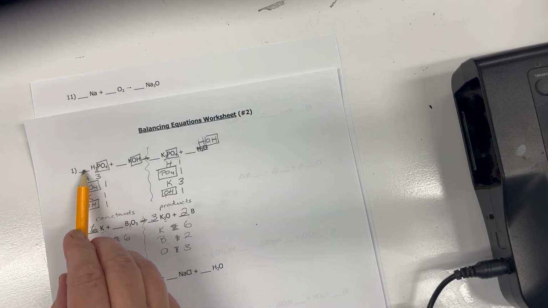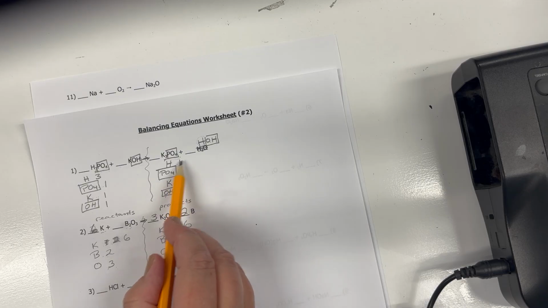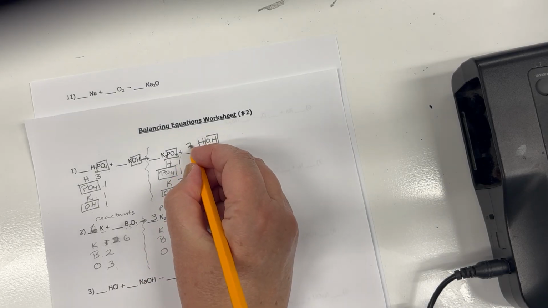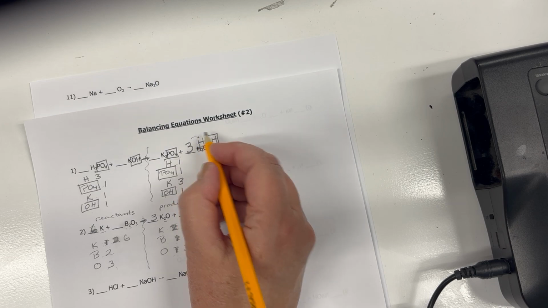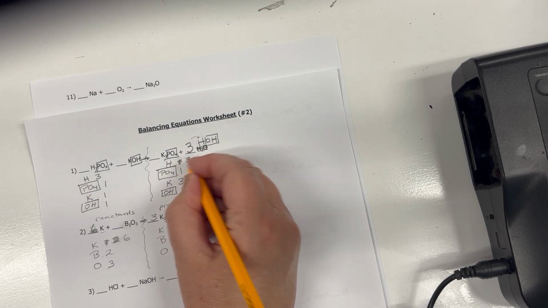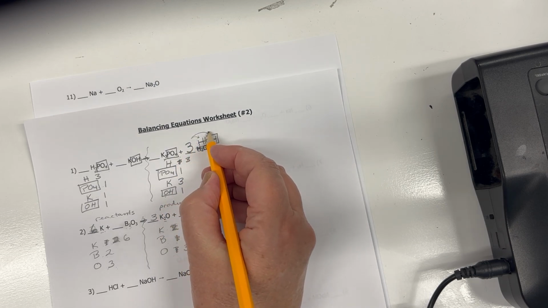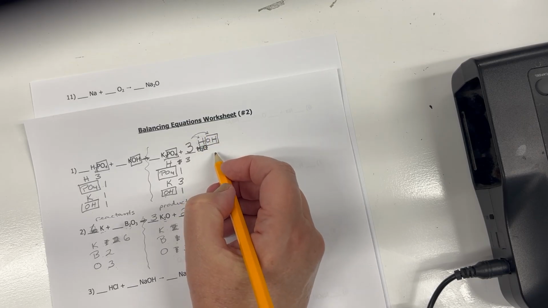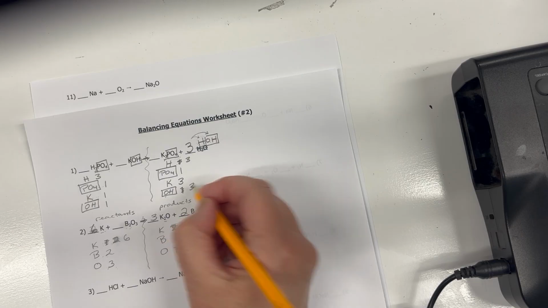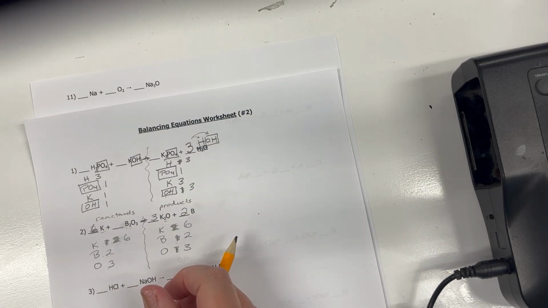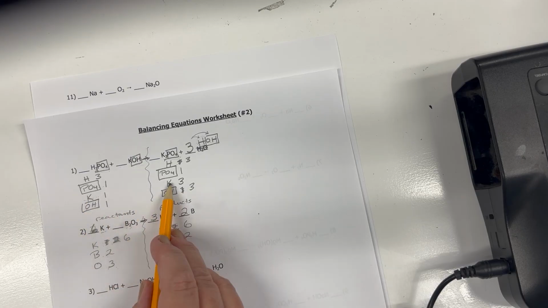If I have 3 hydrogens on this side, to get 3 hydrogens on this side, I need to put a 3 as a coefficient. That's going to multiply with this 1 hydrogen to give me 3 hydrogens. Now it's going to affect my OH groups, so now I have 3 of those too. 3 times 1 gives me 3. I'll go and balance the K's.